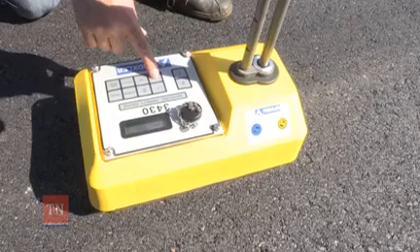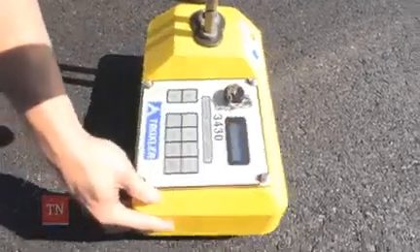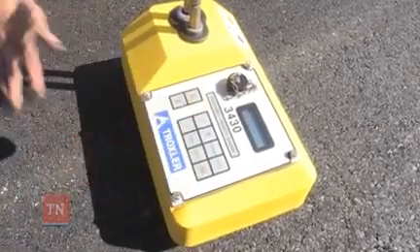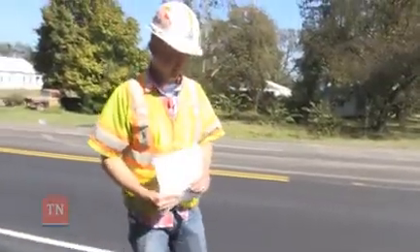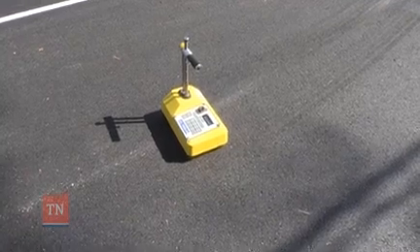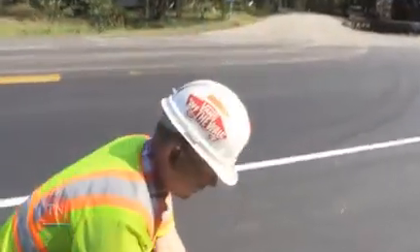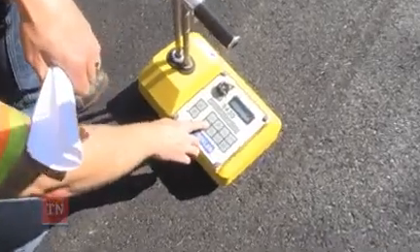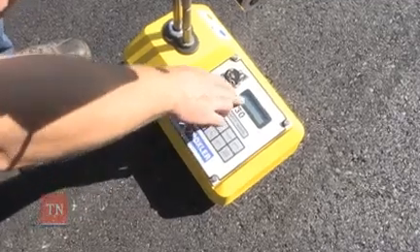After we record all of our necessary information, we want to turn the gauge 90 degrees, hit start again, and take another reading. And we'll record the same thing, the wet density, and our percent of our theoretical.